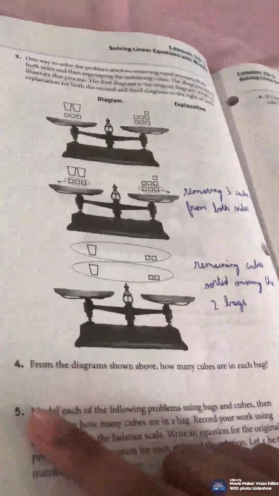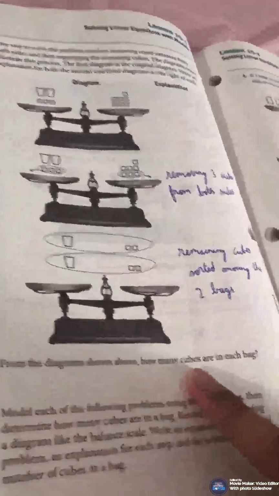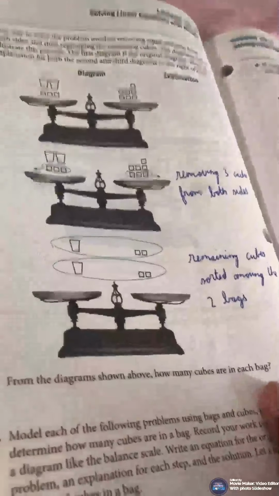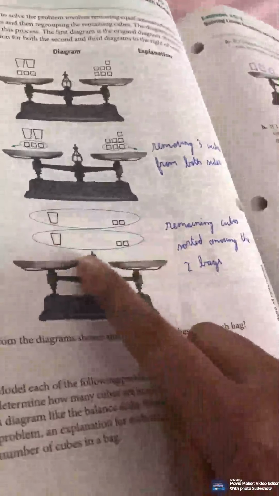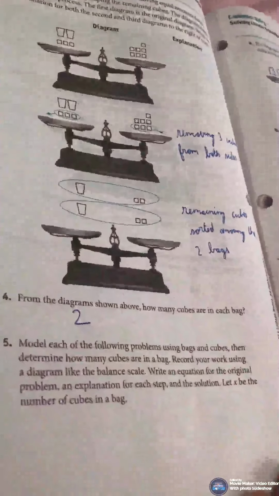And from the diagram above, let's move on to number 4. It says, from the diagram shown above, how many cubes are in each bag? So we can see in each bag there are 2 cubes because there are only 2 cubes in this circle. So we could write 2 over here. And so for number 5, let's move on.